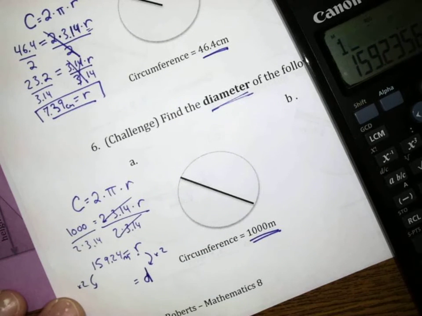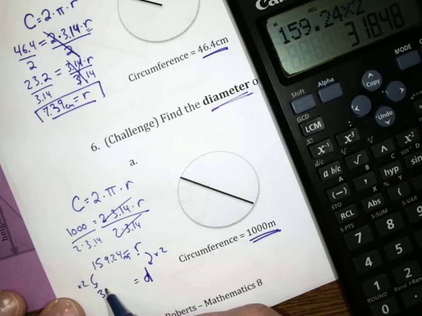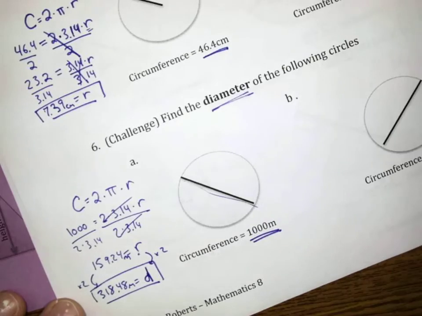That diameter is going to be 159.24 times 2, so it's going to give me a value of 318.48 meters. And that's the diameter, the distance all the way across a circle.